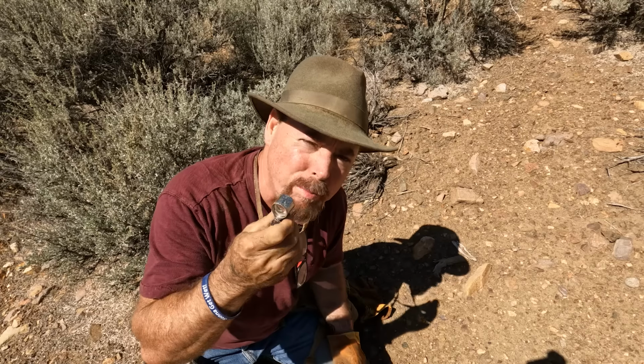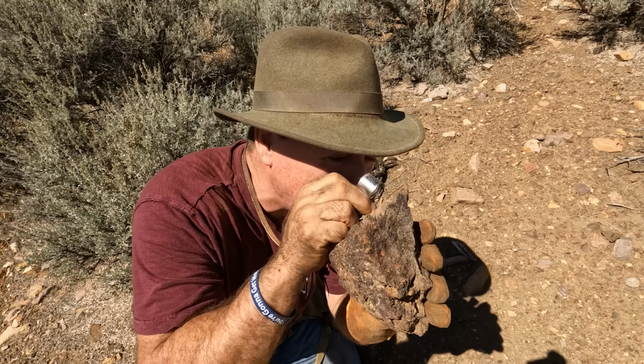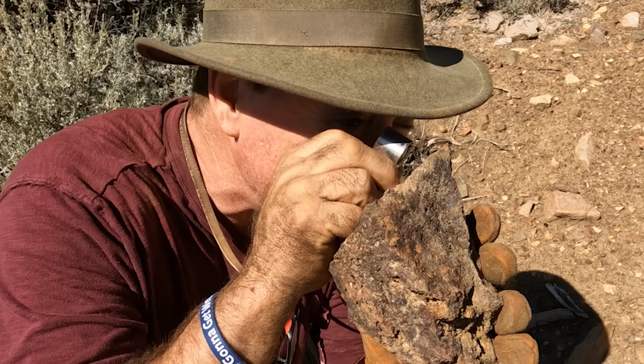Nice. That's why it's always important to bring a hand lens with you. A jeweler's loop, 10 times, is as strong as you need. That way you can get up and look at these rocks up close and personal, because they'll tell you a story if you just know how to read it.